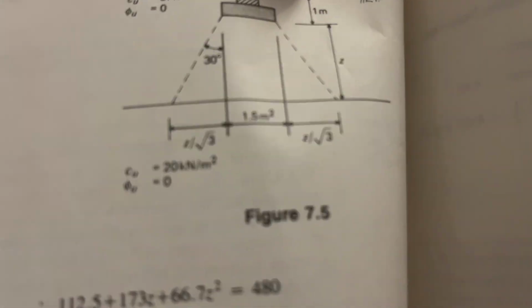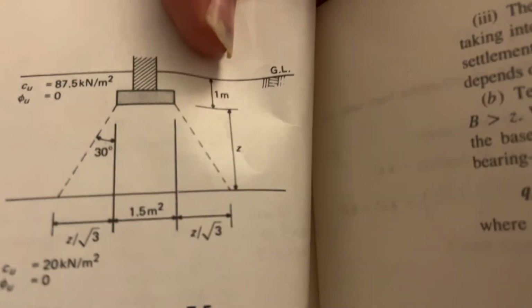Figure 7.5. Okay then, so at least we know that roughly. It's not the best example to be honest, but at least we've got an idea. Give you an idea of clay.